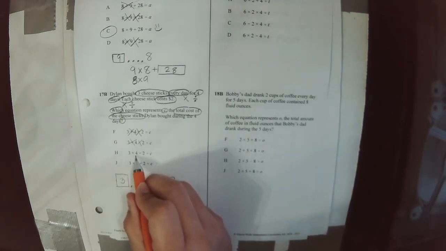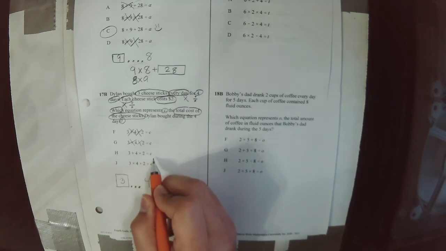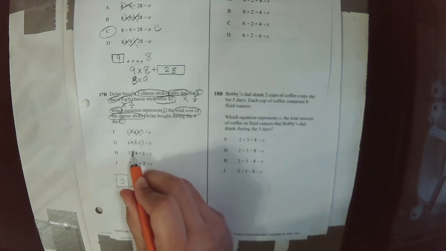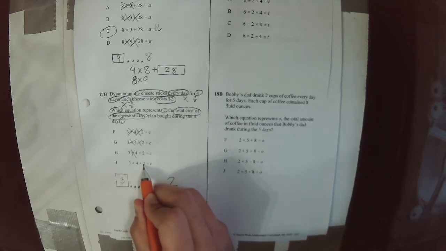H. 3 plus 4 times 2. We're getting close there, but not what we want. J. 3 times 4 times 2. This is what I wanted. My answer should be J.